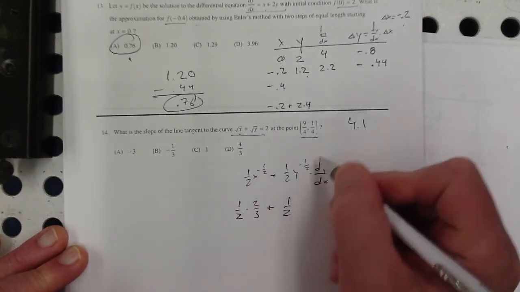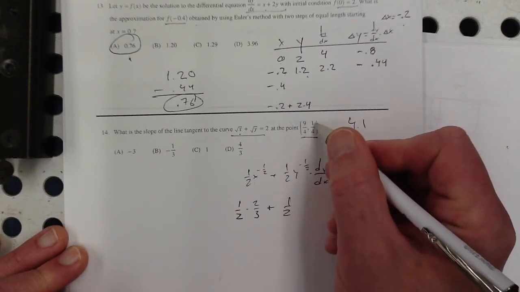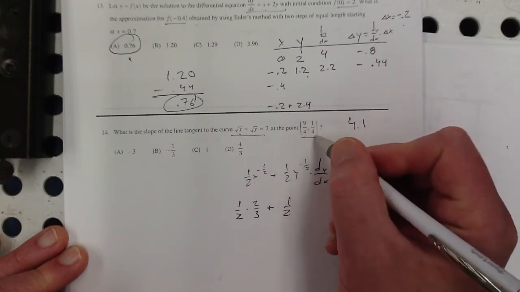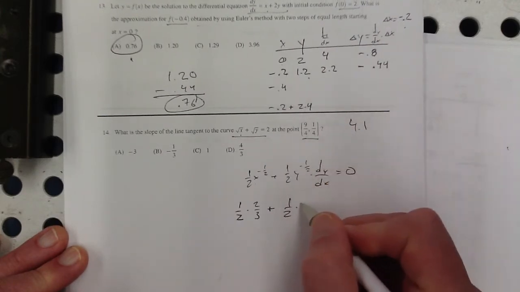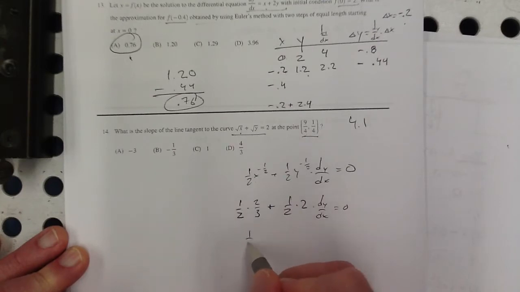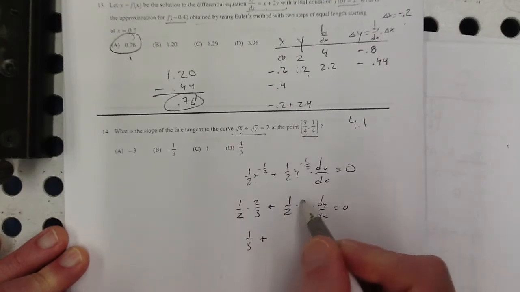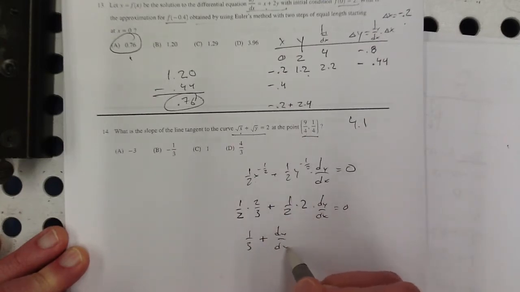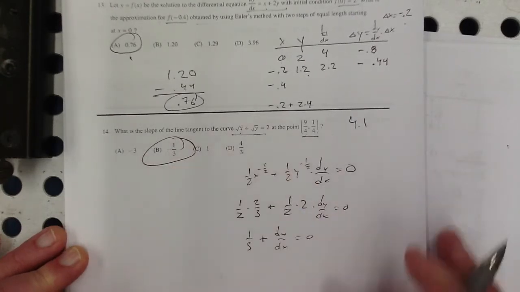And here, this y value, the square root of 1/4 is 1/2, and the negative sign flips it over. So this is 1/3 plus dy dx, because those cancel, equals 0, so dy dx is negative 1/3.